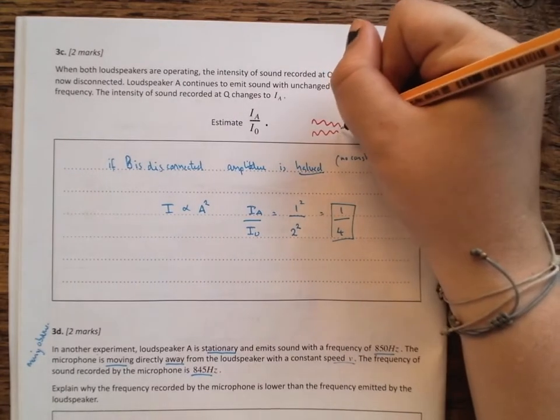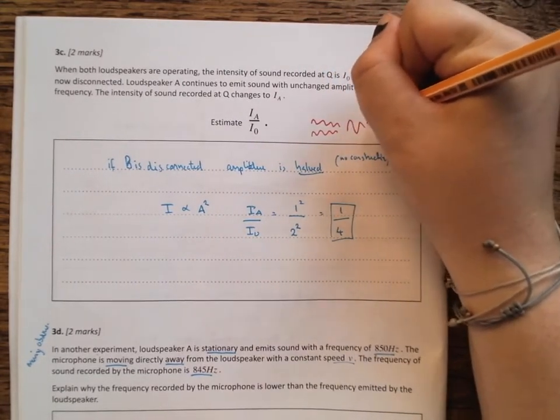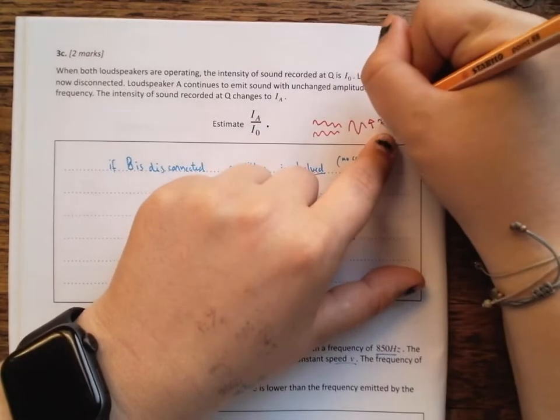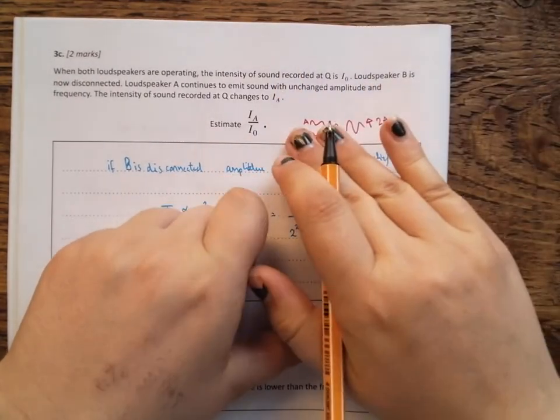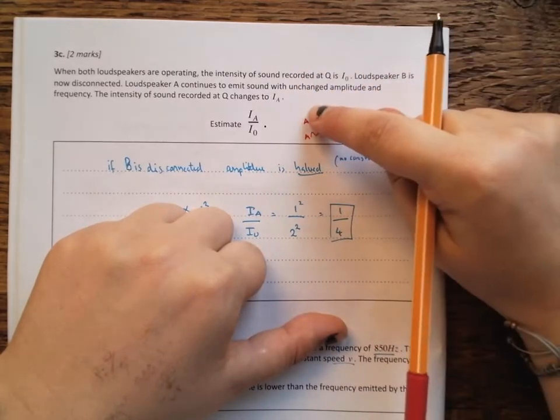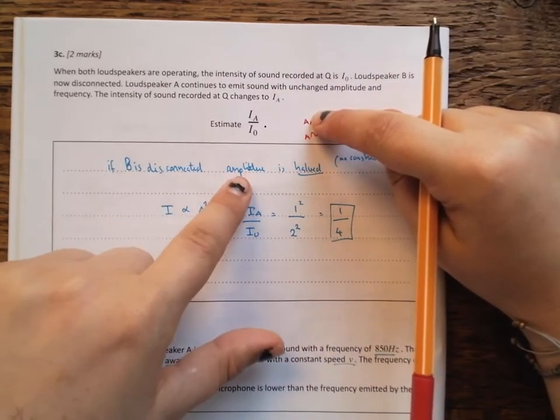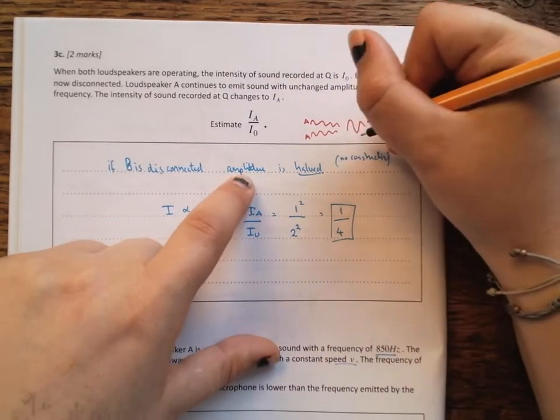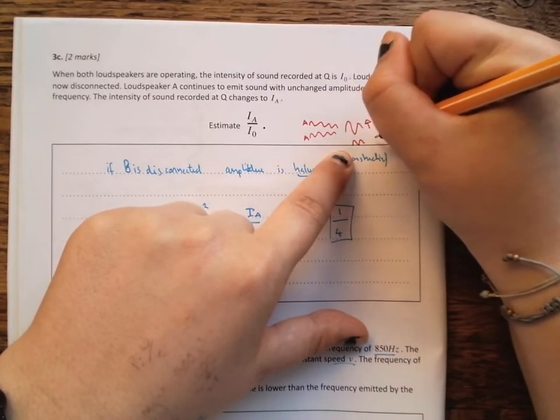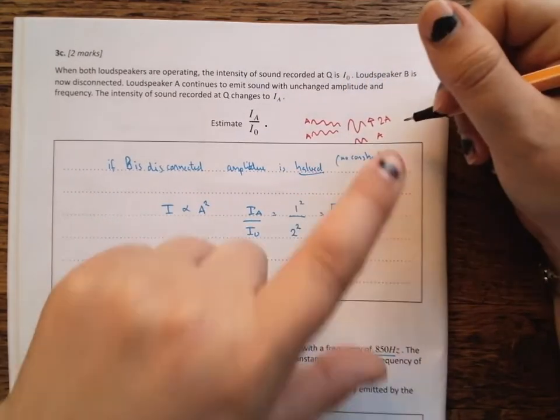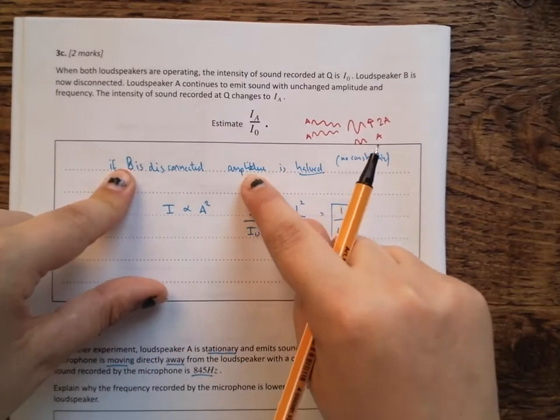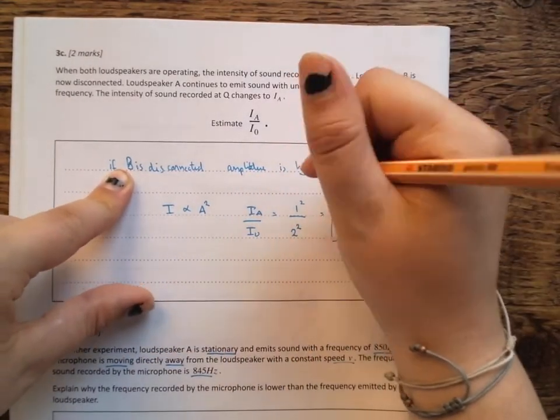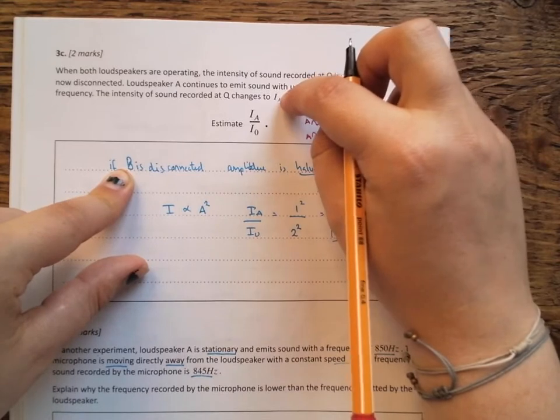Because they had the same amplitude, this new amplitude that we were getting was like 2A, and this would just be A, and this one would just be A. If we cancel off the amplitude here, we're only now going to have the amplitude being halved at this point. So for when B is closed, we're just going to get A. All right, I hope that makes sense. So if B is disconnected, the amplitude is halved. So our IA, we only have half the amplitude.